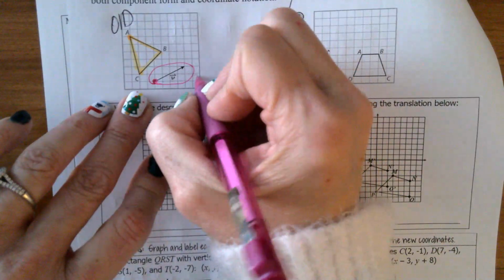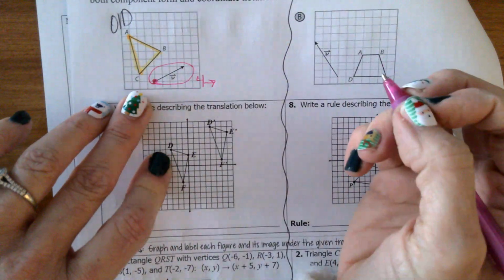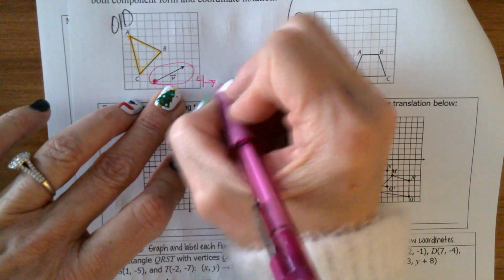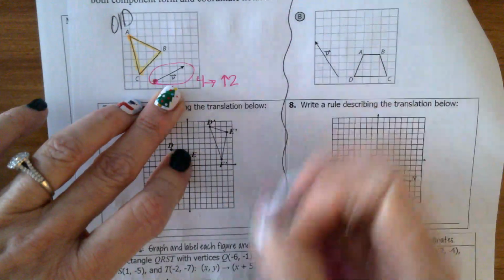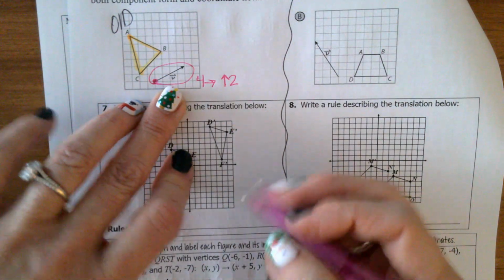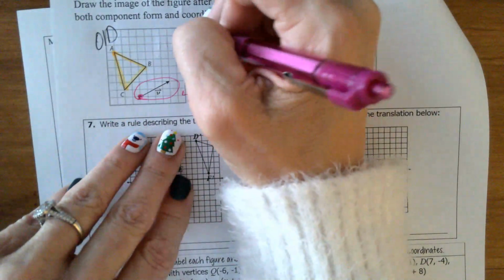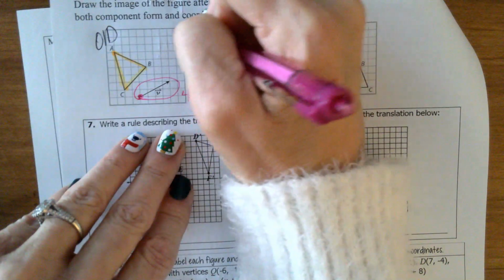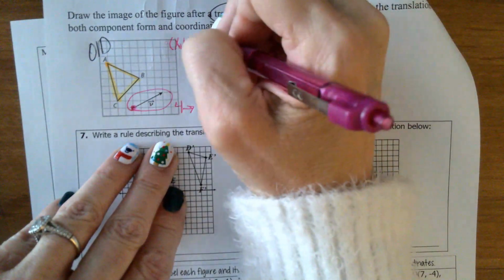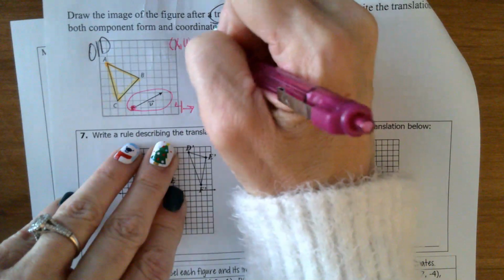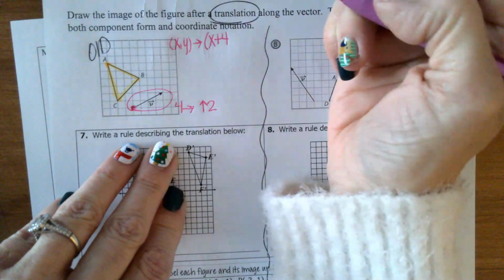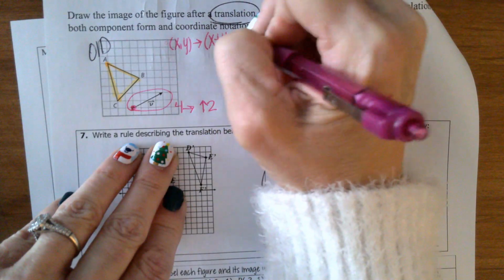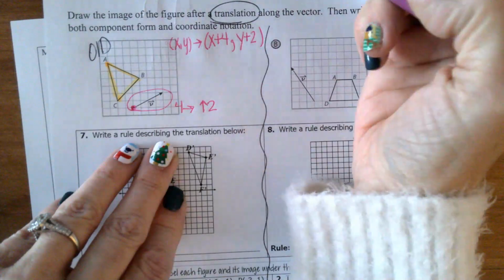4 boxes, so I'm going 4 to the right. And then am I going up or down? And how many up? So then I'm going to go up 2. So that's my movement. So I have to write the rule. Ready? Okay. X comma Y arrow. And then I'm going to put X plus 4 because I'm going to the right, comma, Y plus 2 because I'm going up.